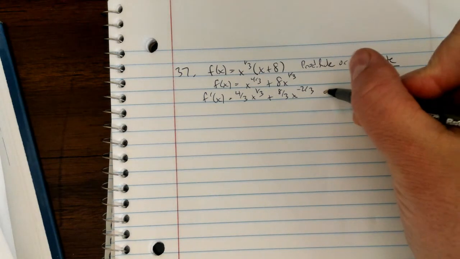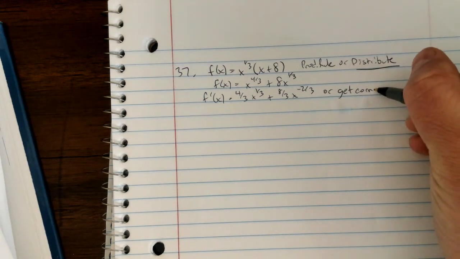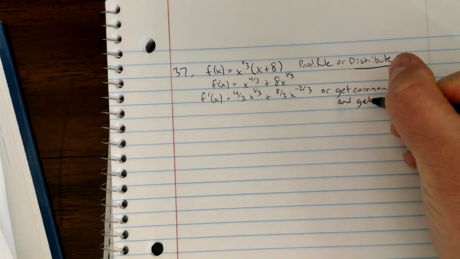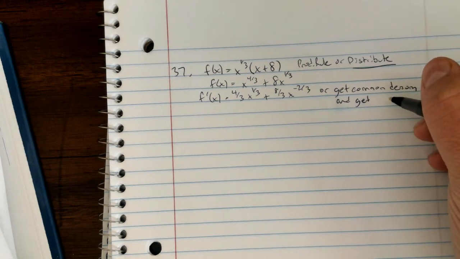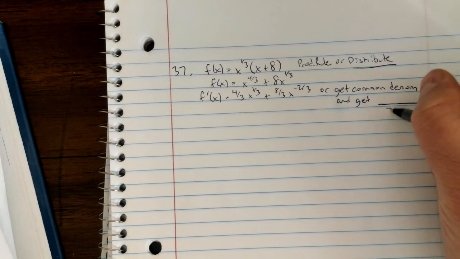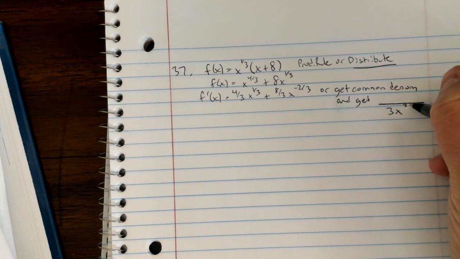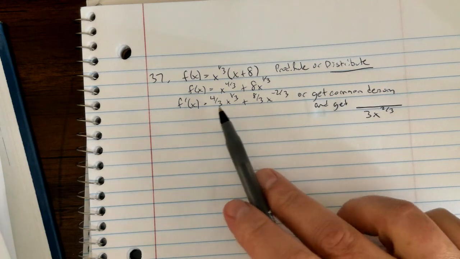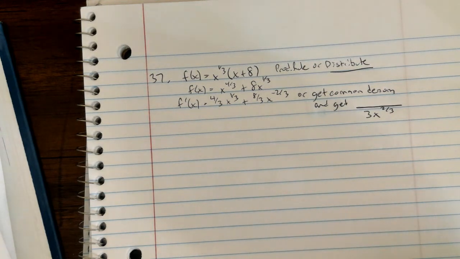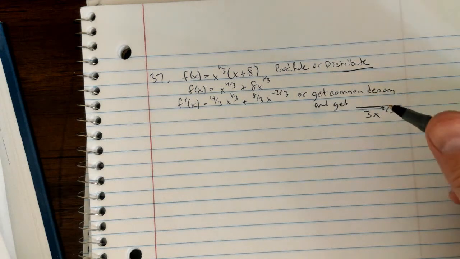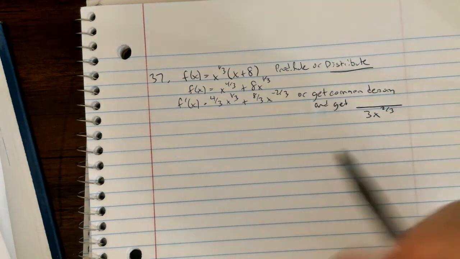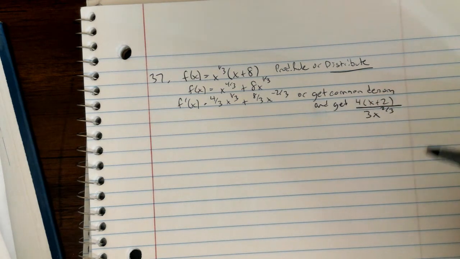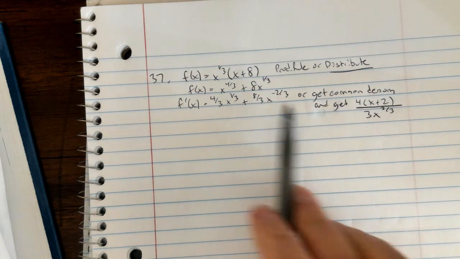I'm just going to say, or get a common denominator and get three x to the 2/3 on bottom because of the 3 and then the 2/3, and you'd have also factoring out a 4, you have 4 and x plus 2. I prefer this way, but the book has this.